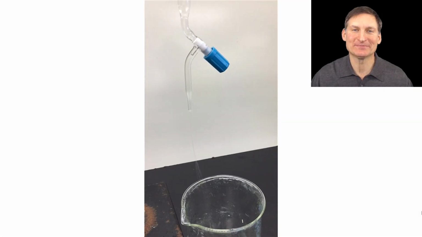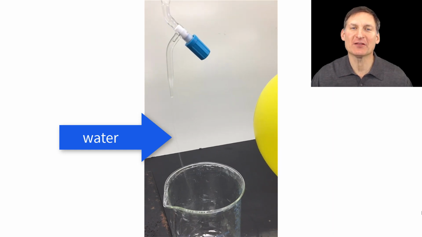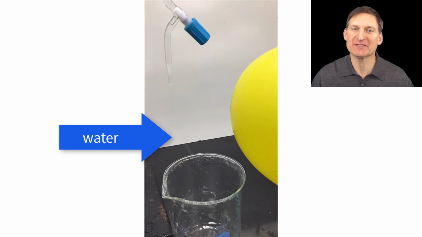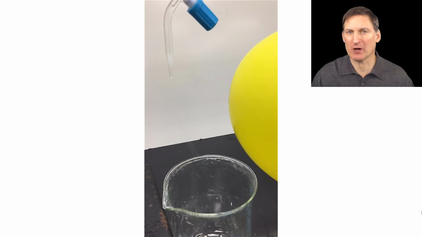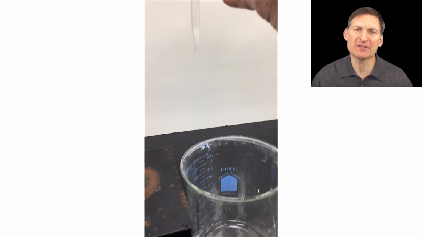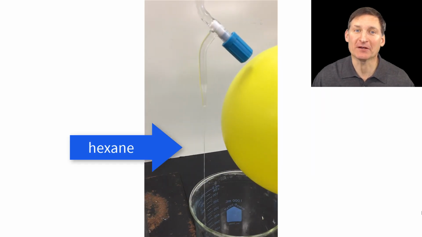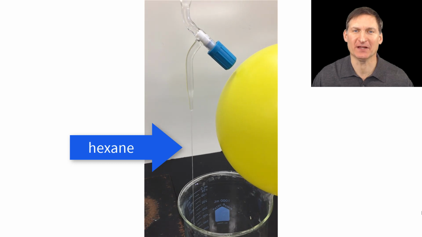Welcome back. Here you see a thin stream of water running out of a burette. Notice how the water is attracted to an electrostatically charged balloon that my son rubbed through his hair. Now let's do the exact same demonstration, but this time replacing water with hexane. And nothing. The stream of hexane is not deflected.